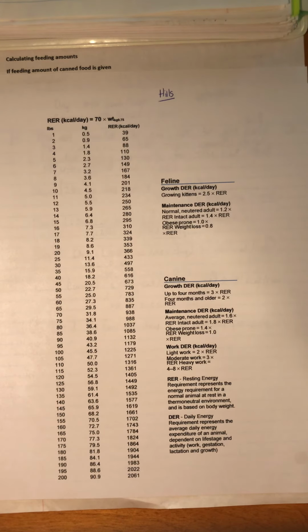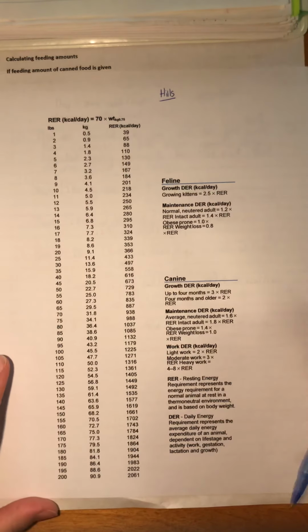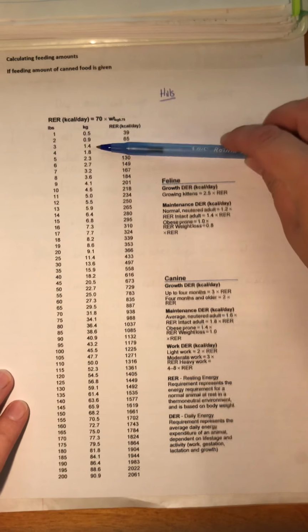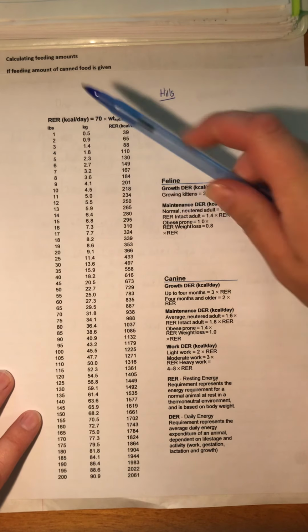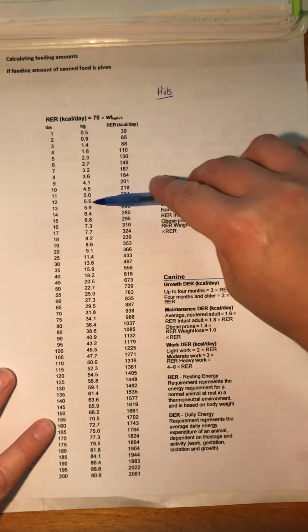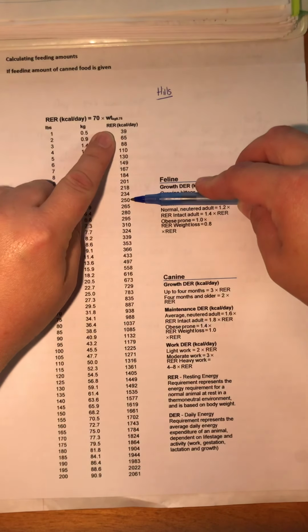So for the Hills one, let's say this cat, I just want to cheat a little bit here, let's say this is a 12-pound cat. Okay, it's 5.5 kilos, this cat in our previous scenario. If we just knew the weight of the cat and the doctor asked us to calculate feeding amounts, we can consult this chart. I'm going to look for the animal's weight, 5.5 kilos, 12 pounds, and I'm going to come across to the RER.